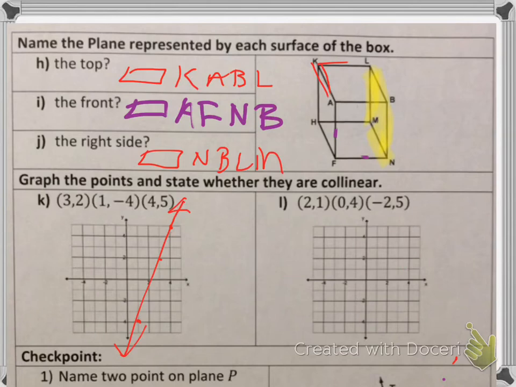All right, next one, over 2 and up 1 for my first point, over 0 and up 4 for my second point, over -2 and up 5 for my third point. Those are not collinear. You can see that they're not going to line up.